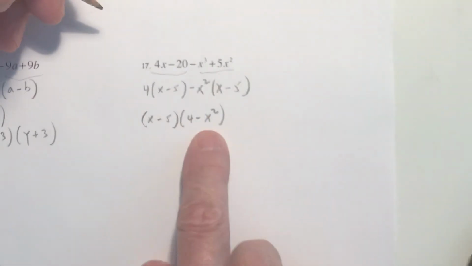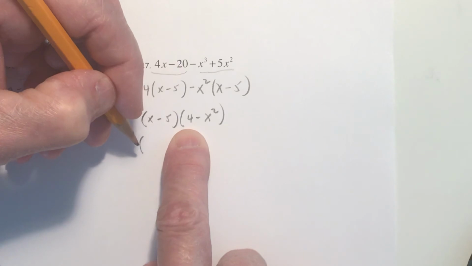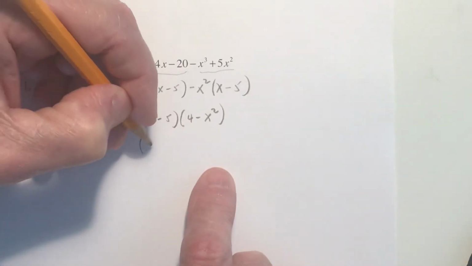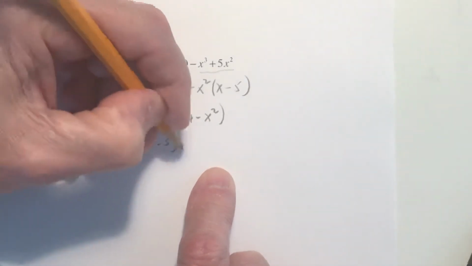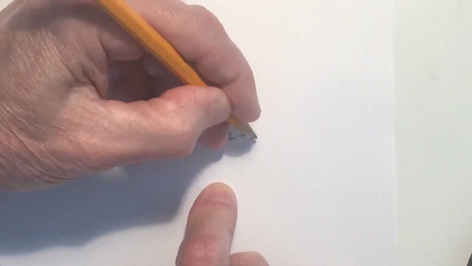All done. Another difference of squares to break down. That's the square of 2 coming first. Square of 2 minus the square of x. So we'll do 2 minus x, 2 plus x.